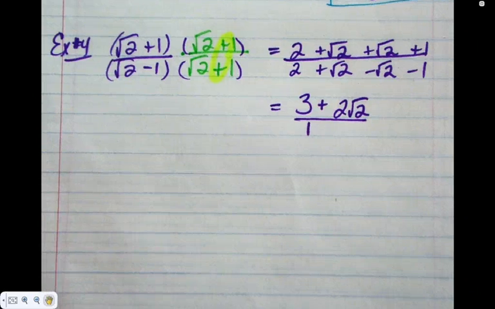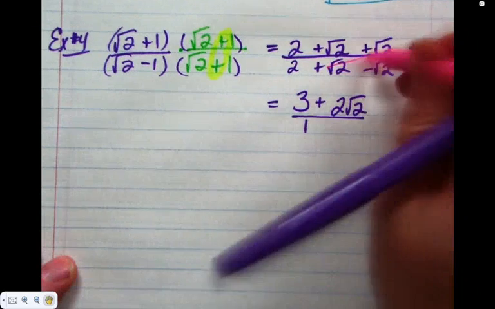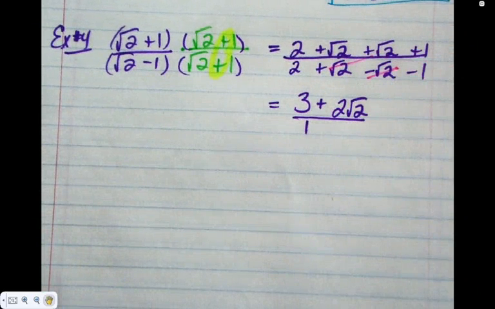Root 2 minus root 2. If those don't cancel, you've done something wrong, because that's the whole reason why we're doing this process. So if you're a wordy person, you might want to make a note: if the roots on the bottom don't cancel, you've made a mistake. Either you picked the wrong conjugate, the wrong binomial, or you multiplied wrong, but they have to cancel on the bottom.